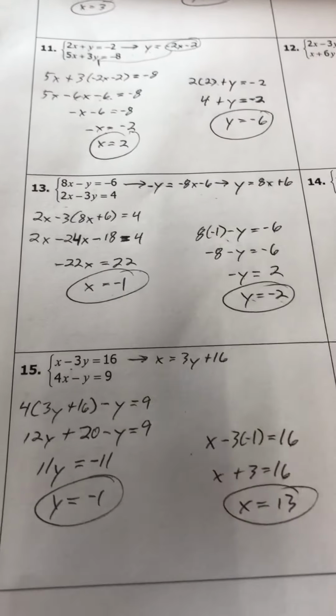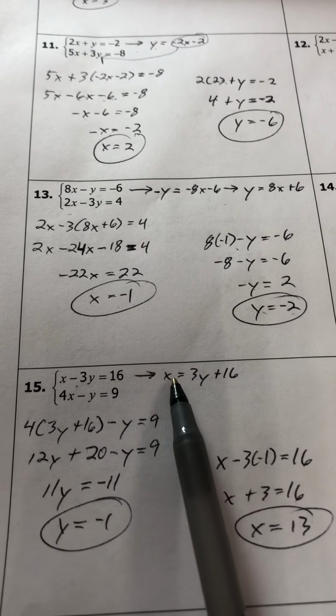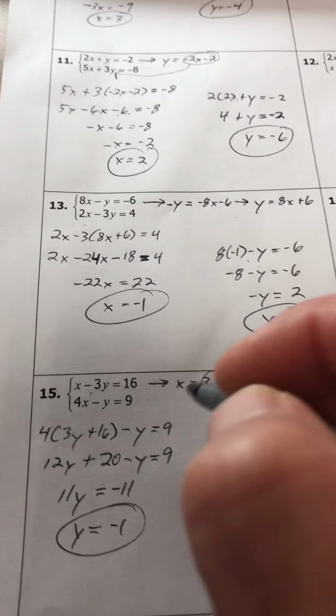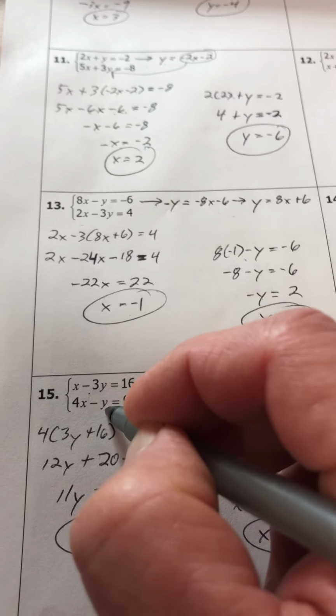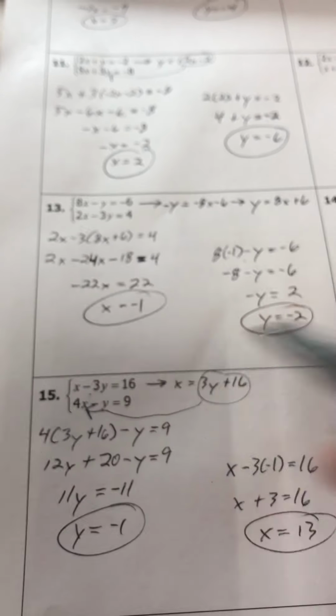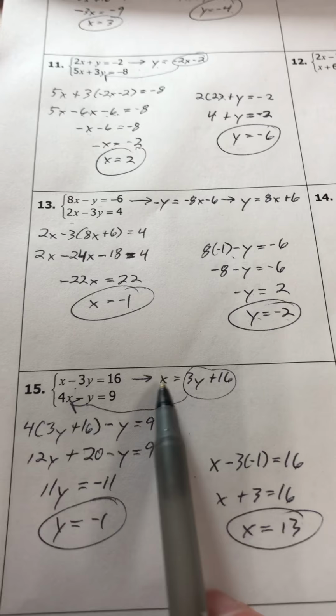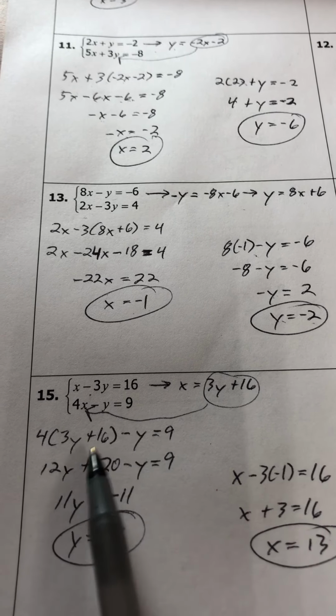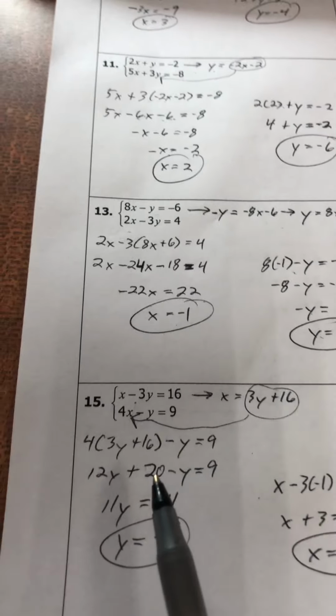For number 15, I just changed this one to see what x equals so that I can use substitution and plug that in for x. I solved for my x. That tells me what my x equals. So I put that in for x, and now I just have my y's. Now I'm just dealing with y's, and I can solve it.